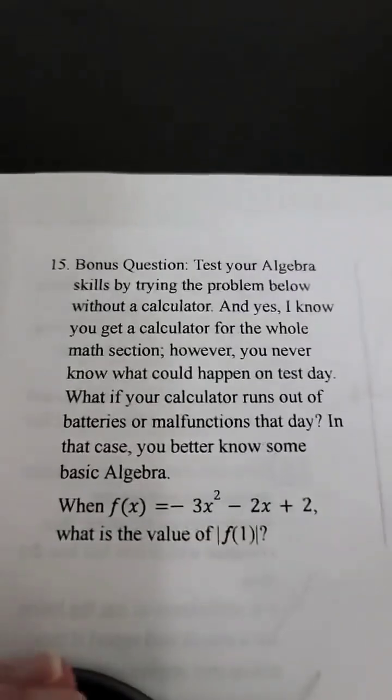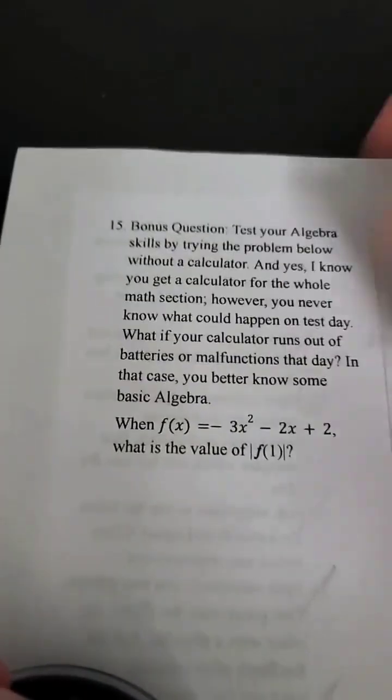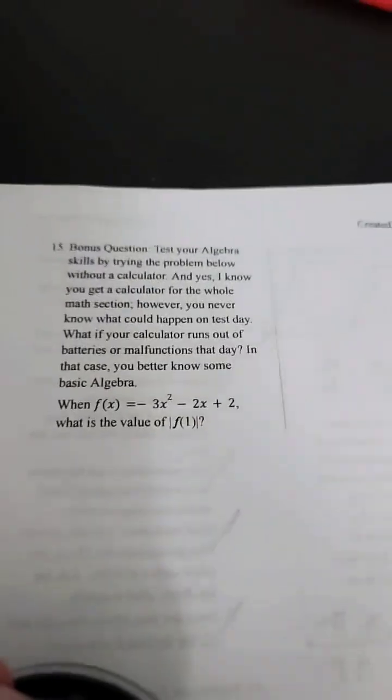Okay, and this is going to be the last problem. So, bonus question, test your algebra skills. Okay, yeah, even though this is an ACT book, I put these periodically to just practice, because I've had students where their calculators die on test day, so I think it's always good for people to just practice not using a calculator sometimes.